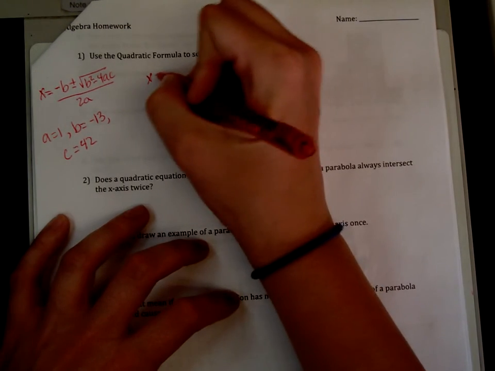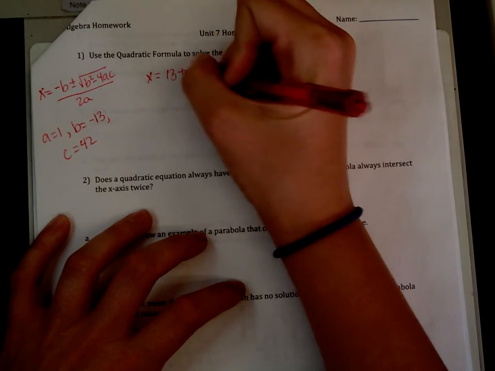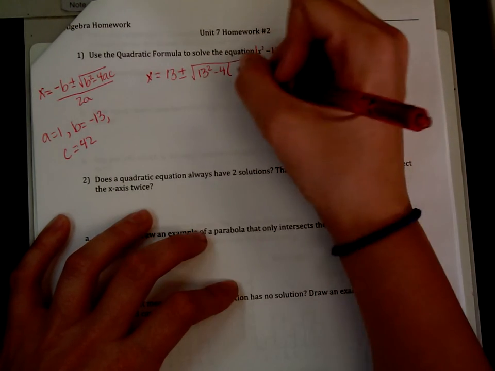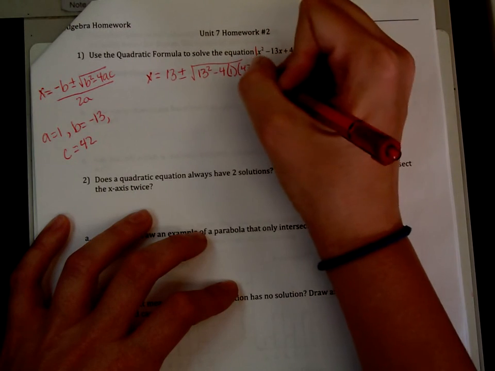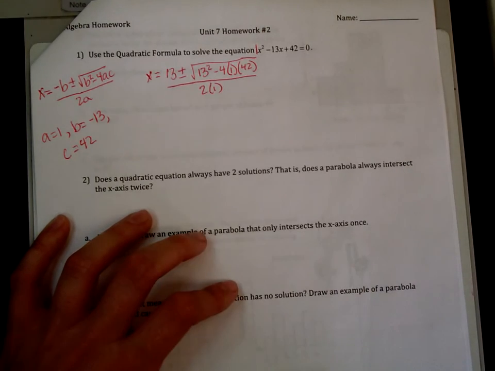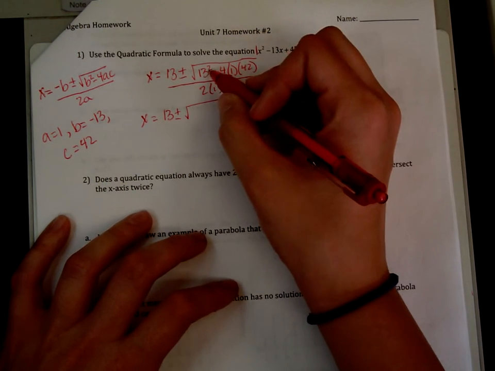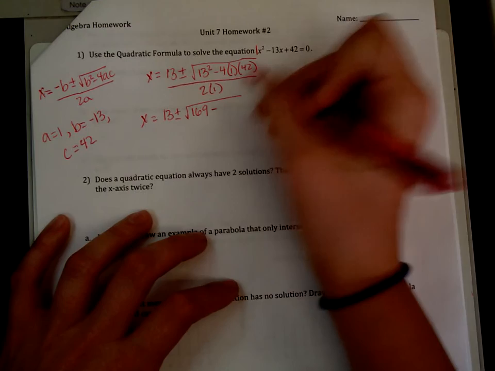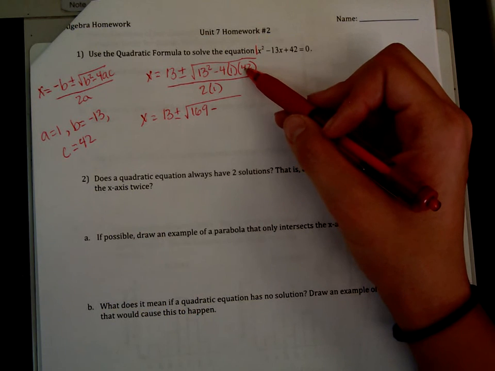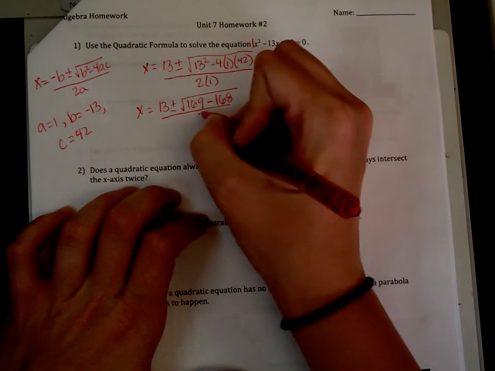So now I get x equals negative b. So the opposite of negative 13 is positive 13, plus or minus the square root of 13 squared minus 4 times 1 times 42, all divided by 2 times 1. So that equals 13 plus or minus the square root. 13 squared is 169 minus 4 times 42. Well, 4 times 40 is 160, and 4 times 2 is 8, so this is 168, all divided by 2.